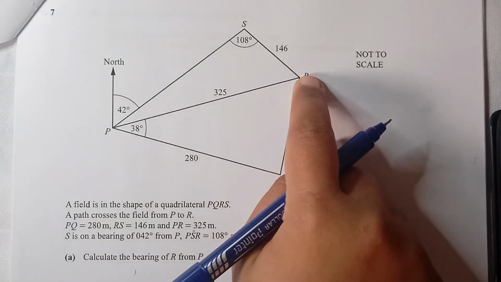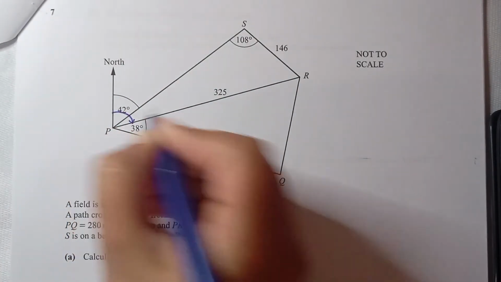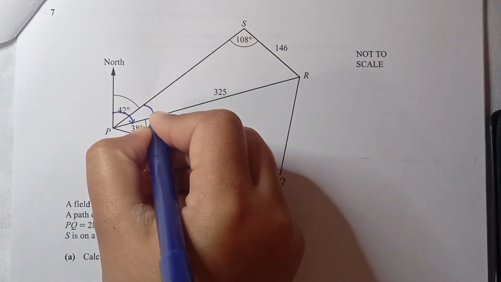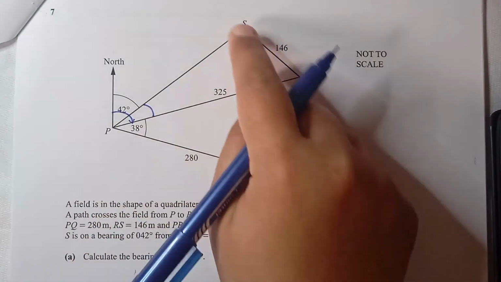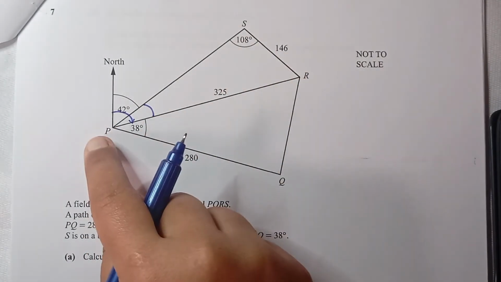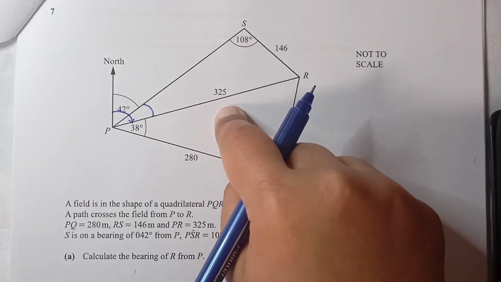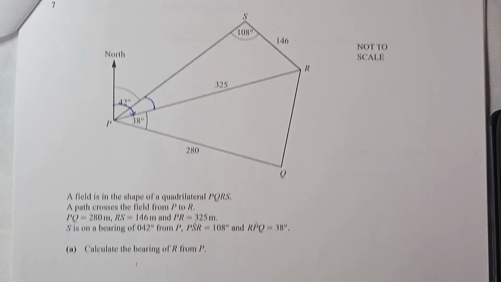Yes, the bearing of R from P. So this angle we need to find. This angle would be a sum of 42 and this angle. How can we find this angle? If I consider the triangle PSR, we need to find the angle P. The side P is given, angle S and the side S is given. We can use the law of sine to find the angle P.